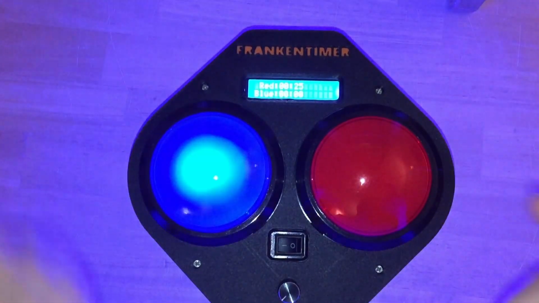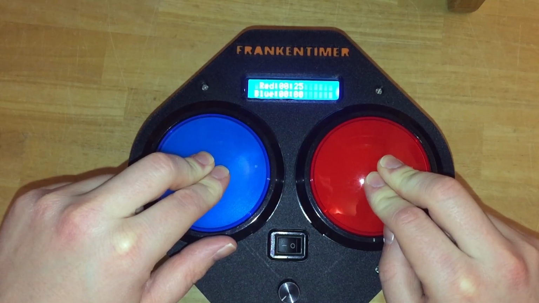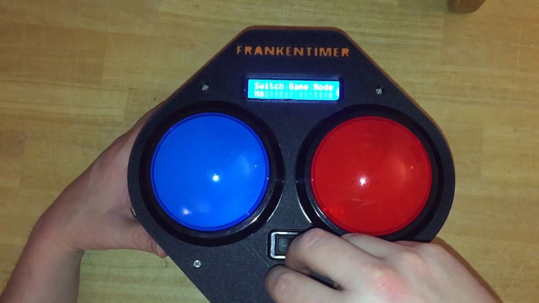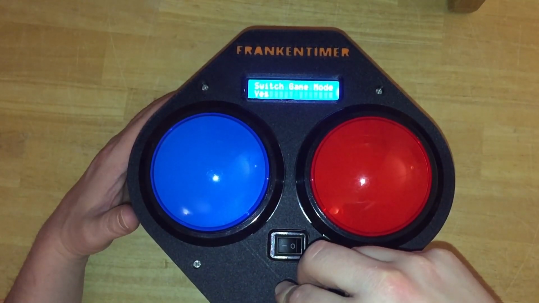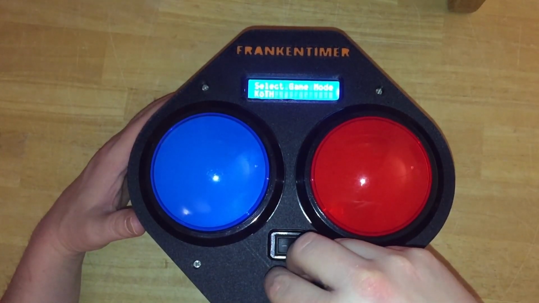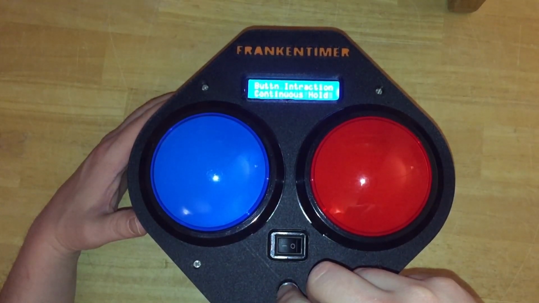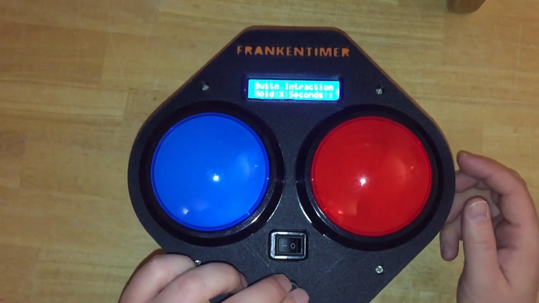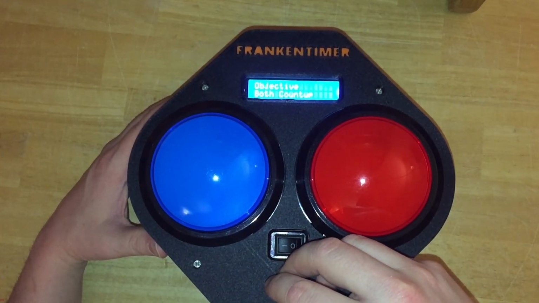And then, yeah, you can reset it by holding both buttons down. Then it's going to ask you if you want to switch the game mode. I could run it again that way, or I could say no, or I could say yes, I want to switch game modes. I can go back to my custom. I could pick a different interaction, so I'm going to hold it for X this time. I can do count down, count up.